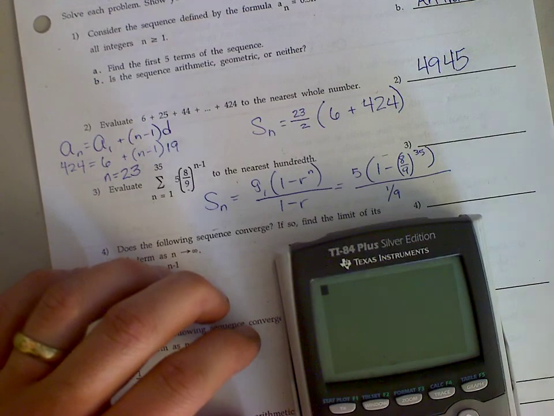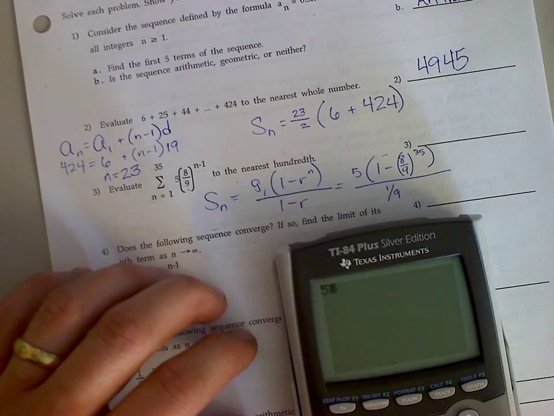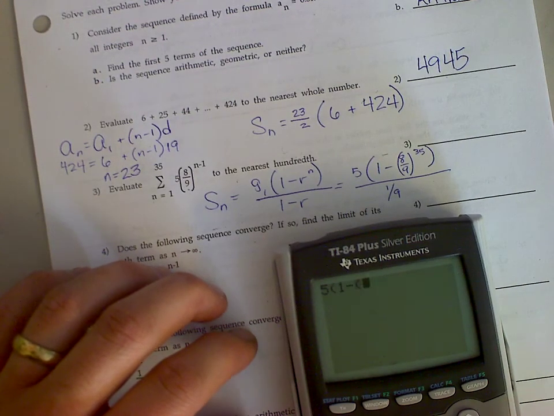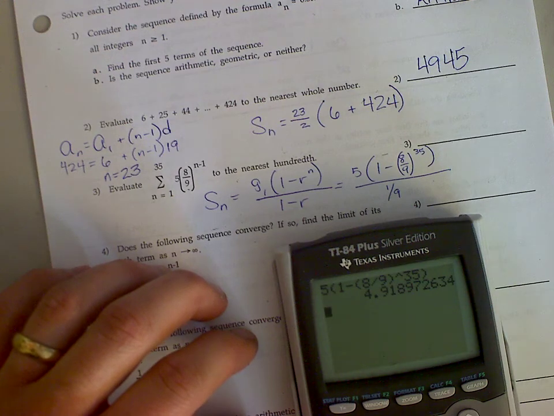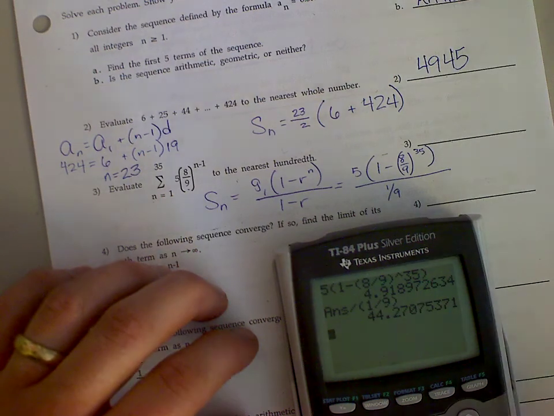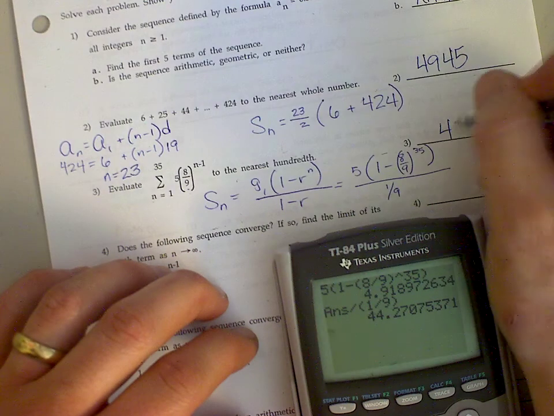Plugging it in your calculator is a little bit tricky, but if you do it just like I have it written, 5 times 1 minus, parentheses, 8/9, caret to the 35th power, that gets you that very 4.9, and then if we divide that by 1/9, same thing as multiplying by 9, it gets you 44.3.